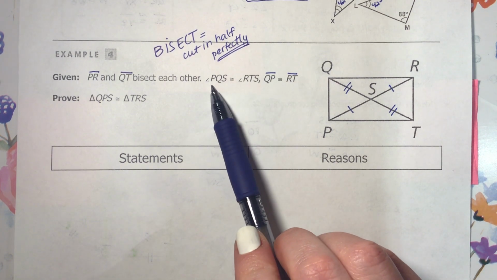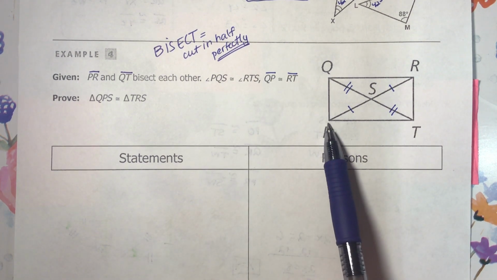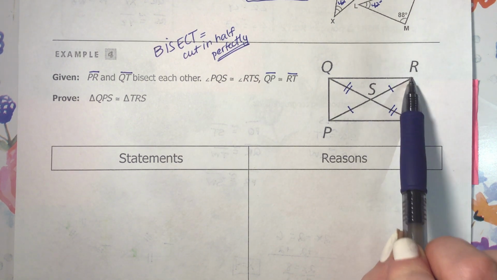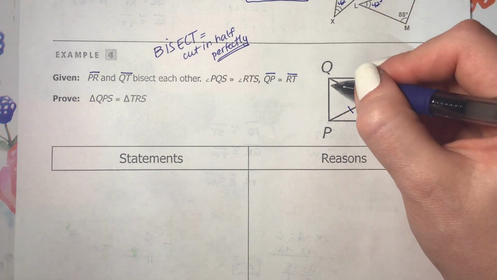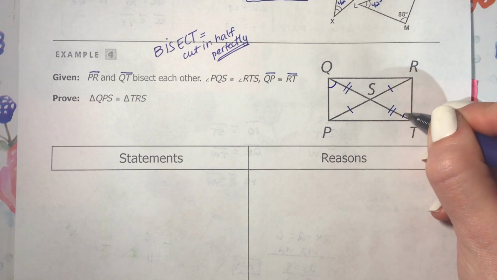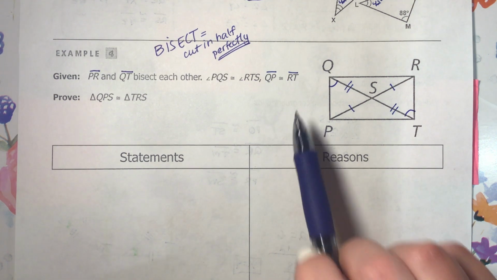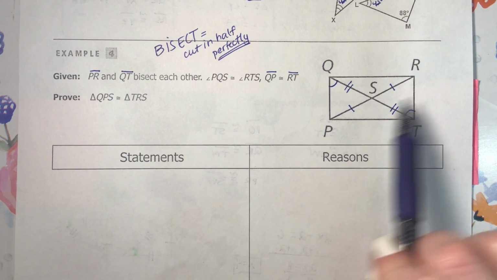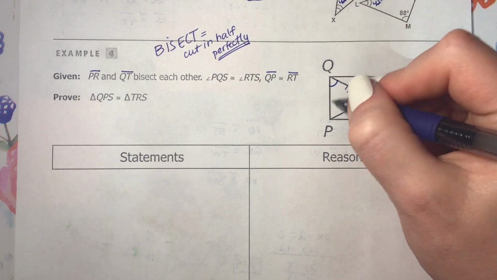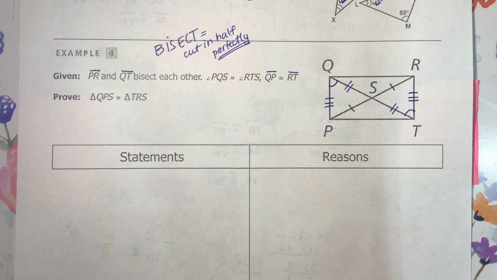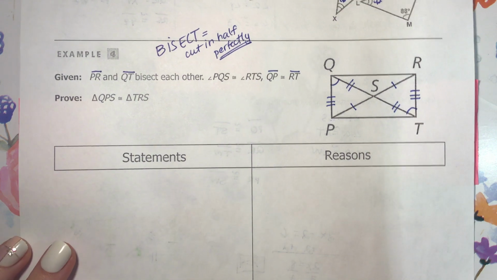And then it also says that angle PQS is congruent to angle RTS. Okay, so this guy and this guy are congruent to each other. And it says that QP from here to here is congruent to RT from here to here. So I'm going to put 3 lines there. All right, so that's everything that I know based off of the given so far. So I'm just going to write all of that out.